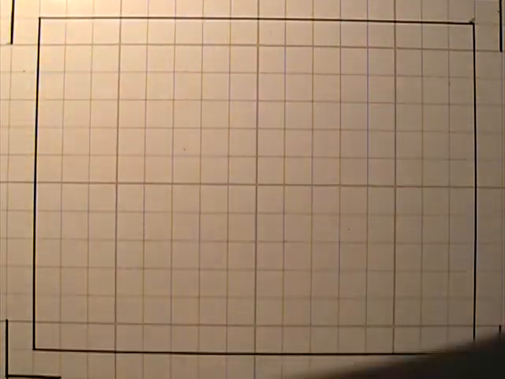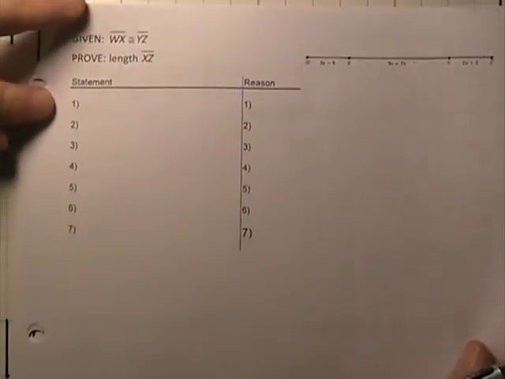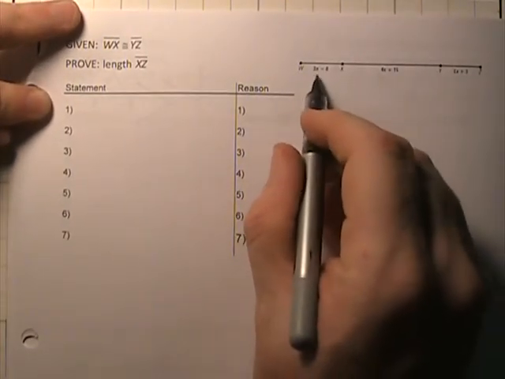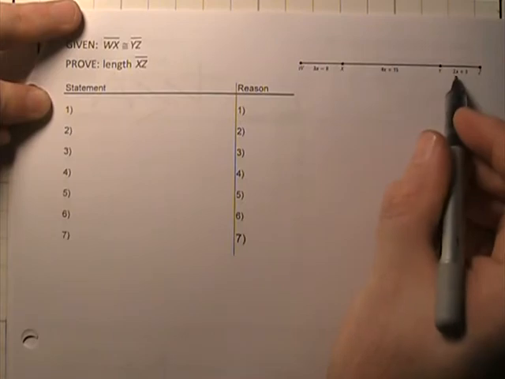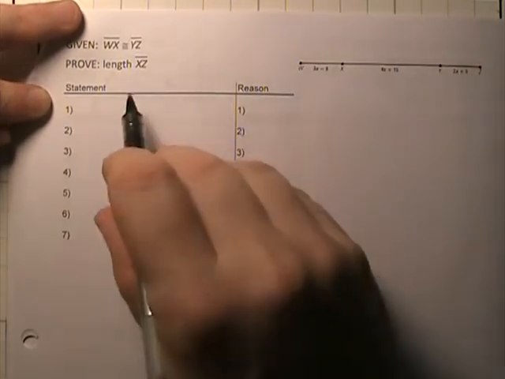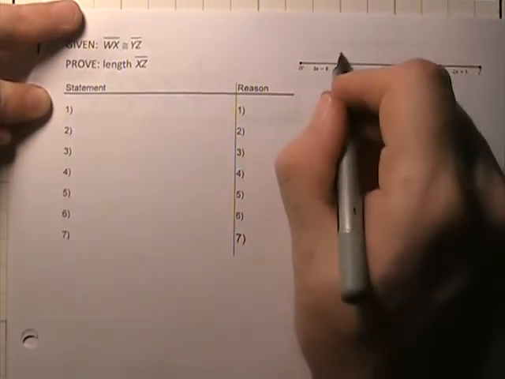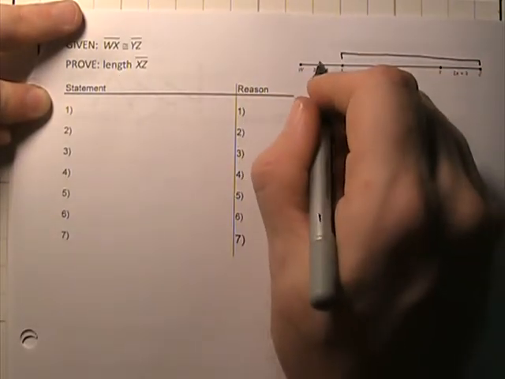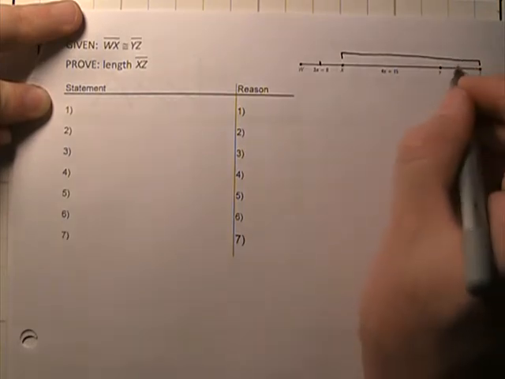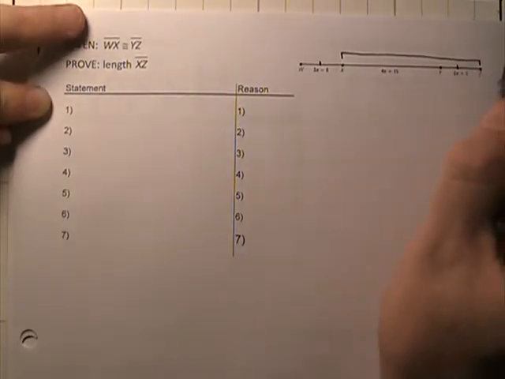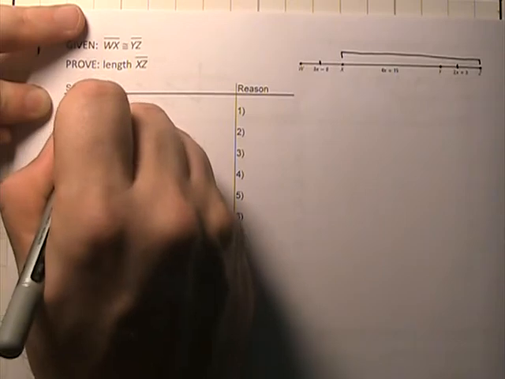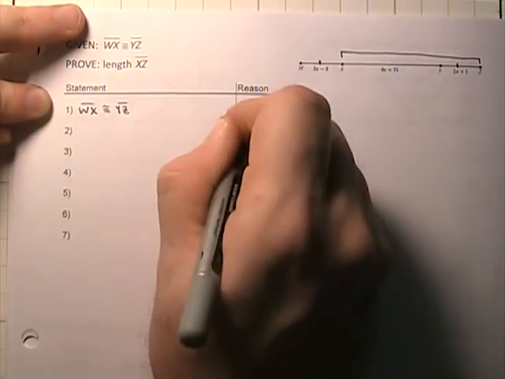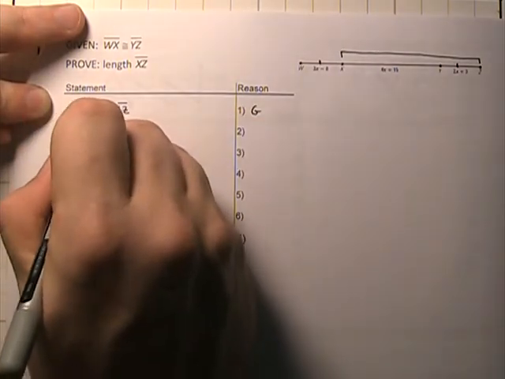See if we can finish up this last one here from our first worksheet. Wow, these numbers came out pretty small, so I hope you can read those. 3x minus 8, 4x plus 15, 2x plus 3. And they want us to find length XZ. So they want us to find this length. They tell us that WX is congruent to YZ. Alright. So WX is congruent to YZ. Means the lengths are equal.